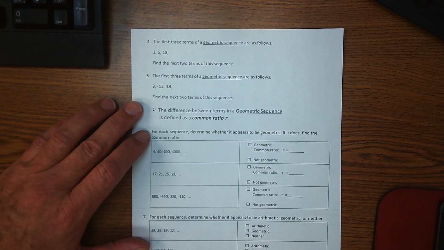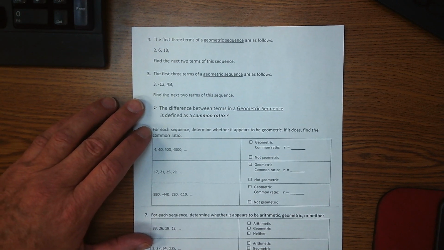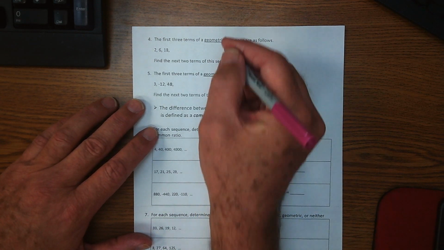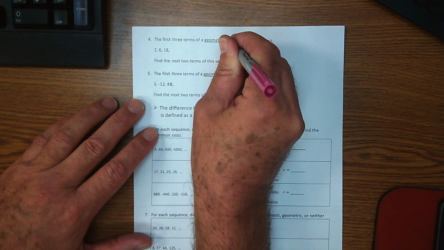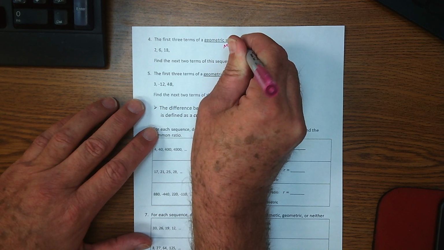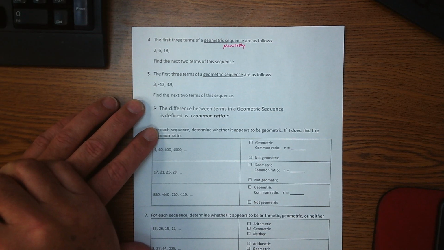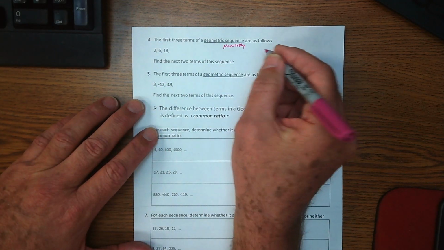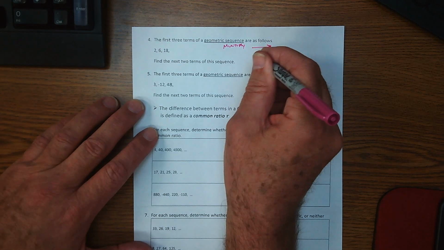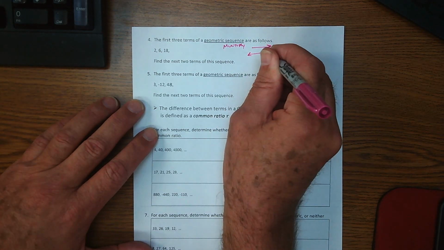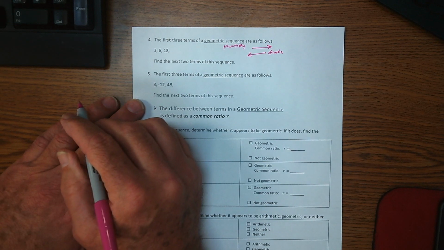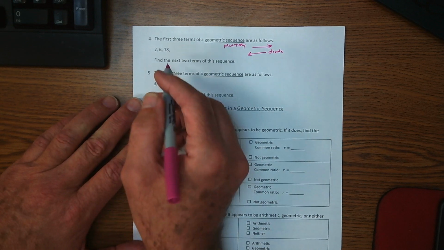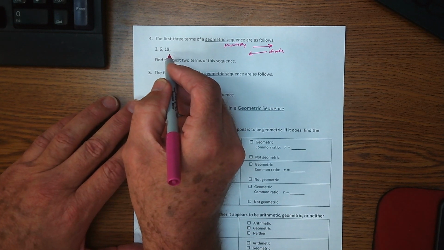Now, most units start out with this. This is a geometric sequence. What does that mean? It means we're multiplying. Again, if you're not sure how, multiplying goes this way, and going backwards, we would divide. Find that ratio. Use this as a tool.